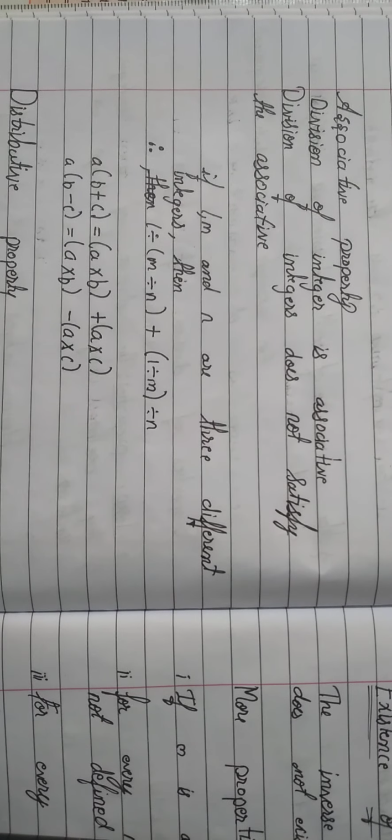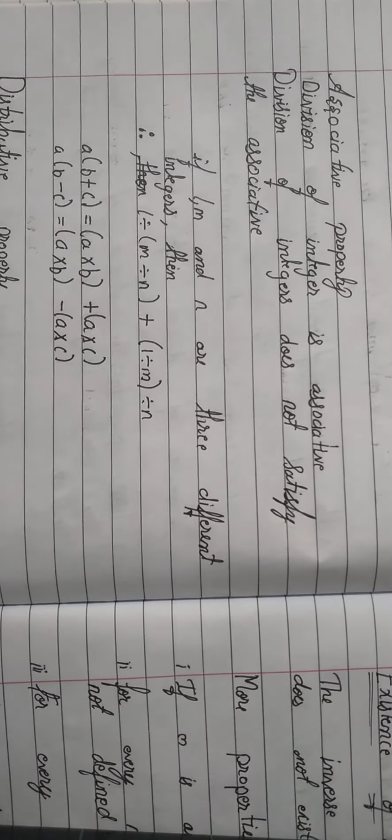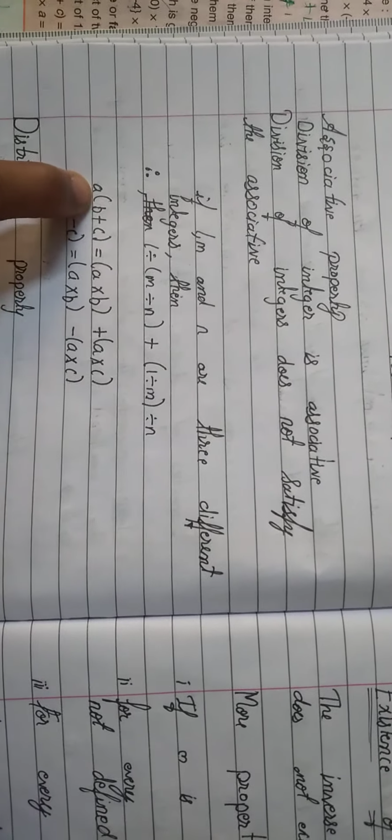Then, see now, division, multiplication, subtraction. All the three things you have to do in one part only. So here are examples: A(B plus C).